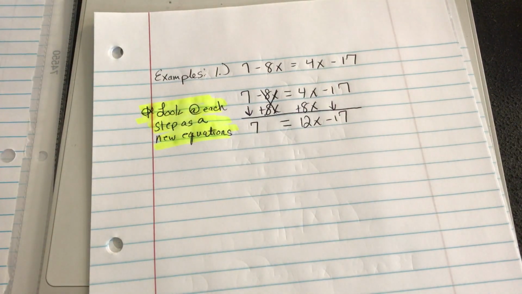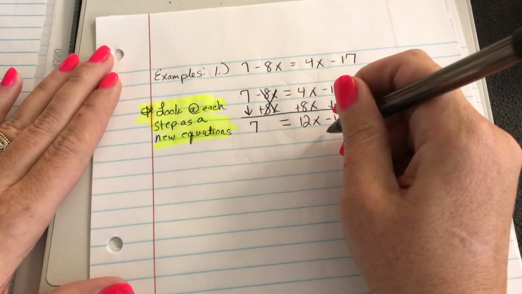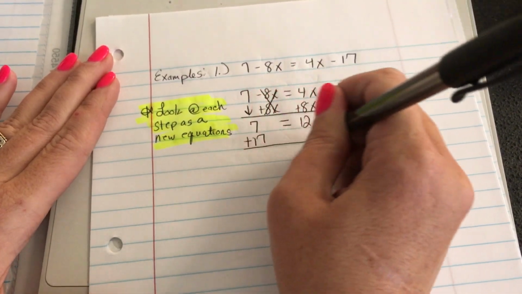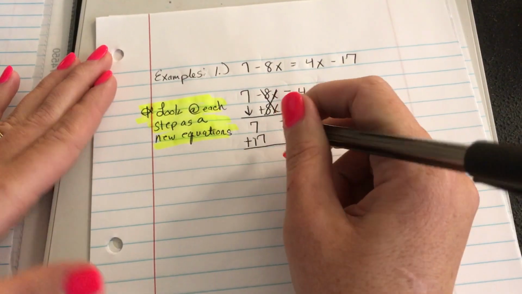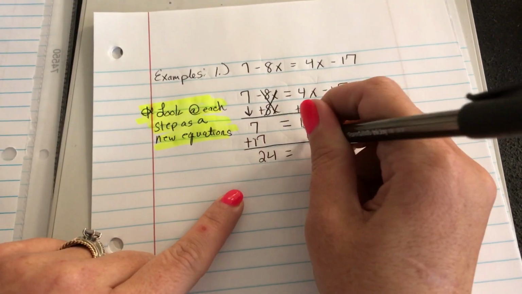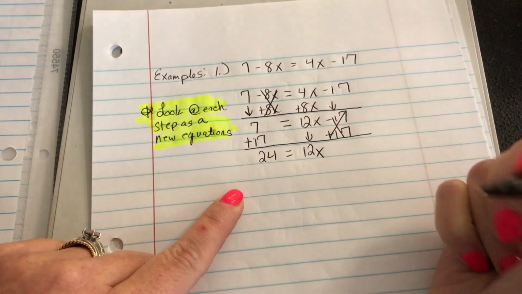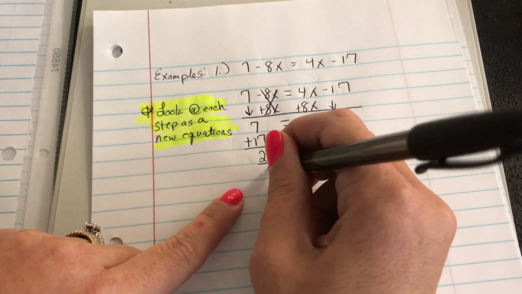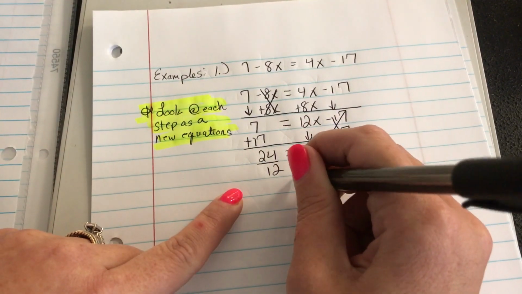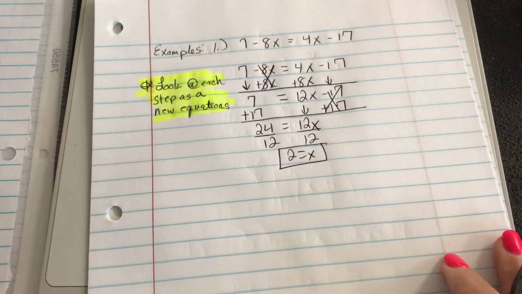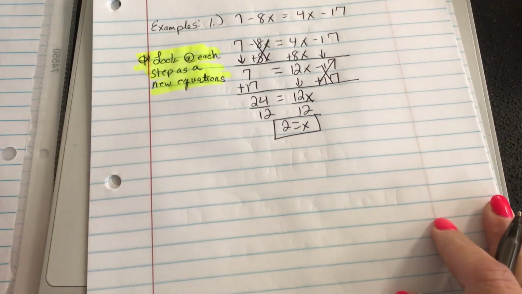So now we're at what kind of an equation? Two-step equation. So what's my next step? Add 17 to both sides. So 7 plus 17 is? 24. And you're going to bring down the 12x. And then what do we do? Divide by 12. So we have 2 equals x. All right?